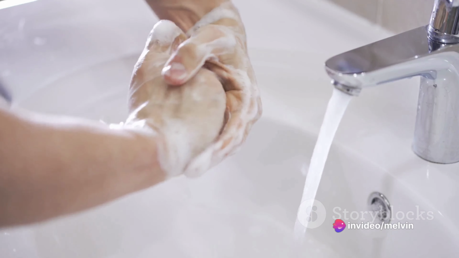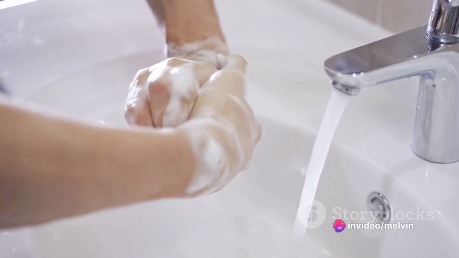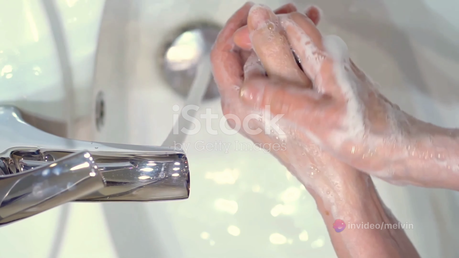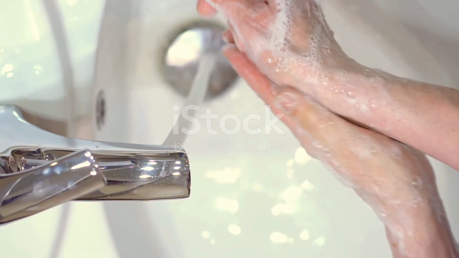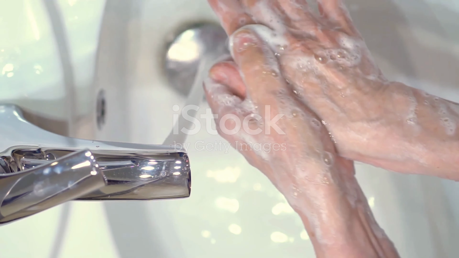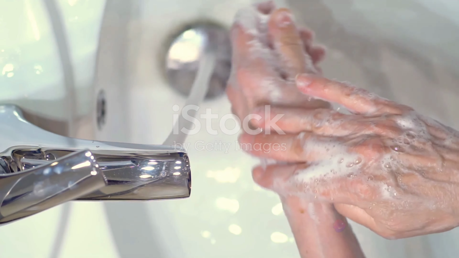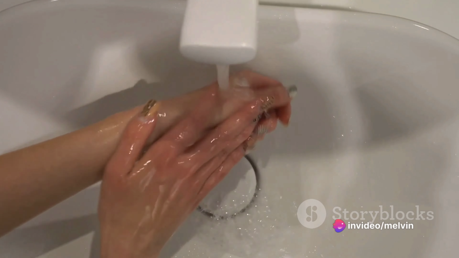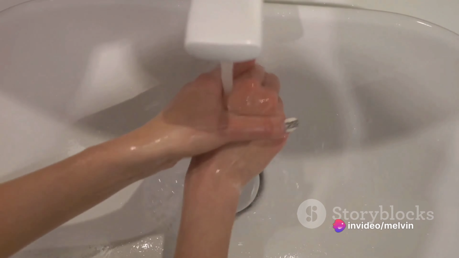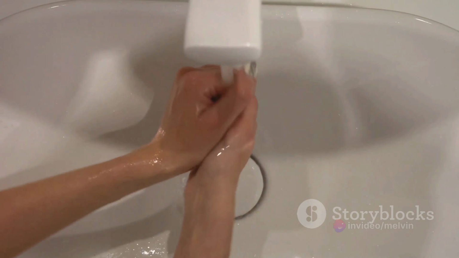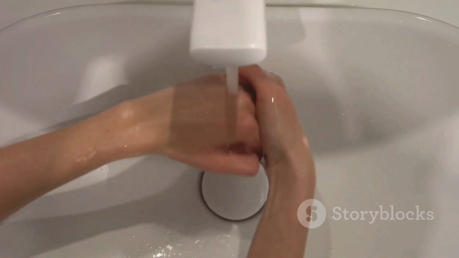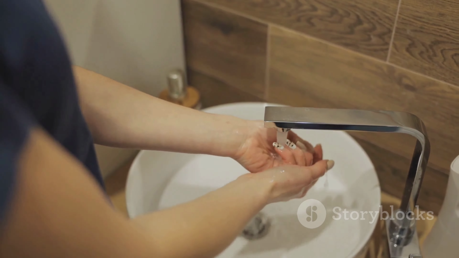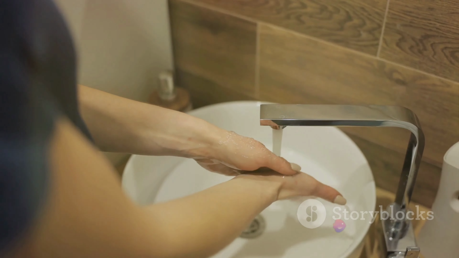Start rubbing your hands palm to palm. Next, place your right palm on the left dorsum, intertwining your fingers, and then swap. Proceed to rub palm to palm again, but this time with your fingers interlaced. After this, allow the backs of your fingers to meet the opposing palms, with fingers interlocked. Subsequently, engage in a rotational rubbing of your left thumb, clasped in your right palm, and vice versa.